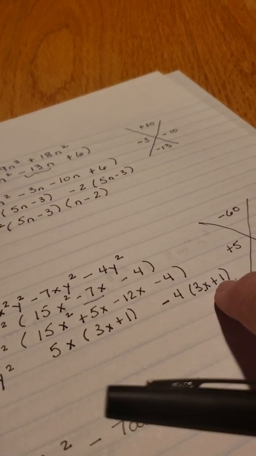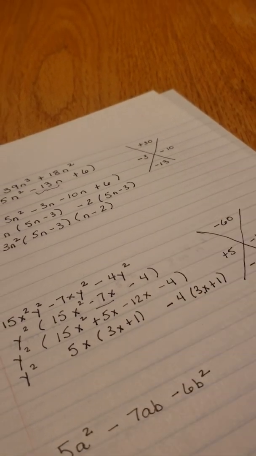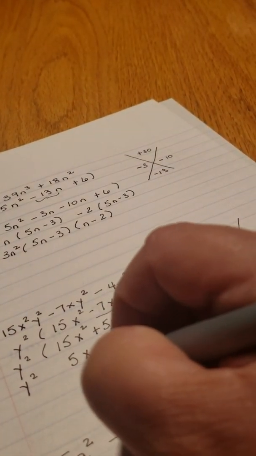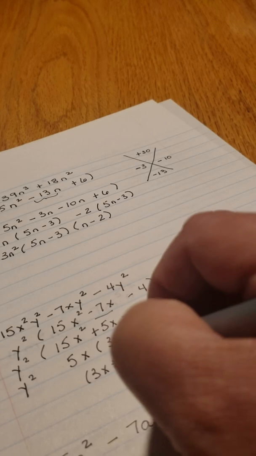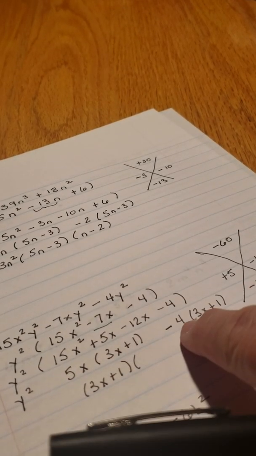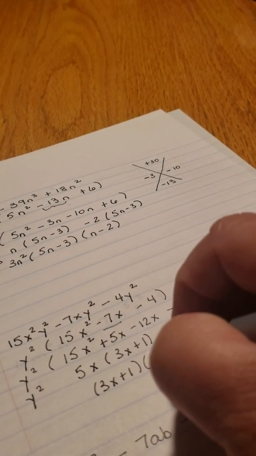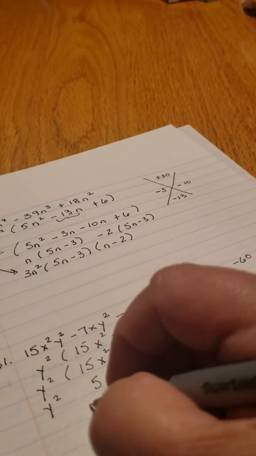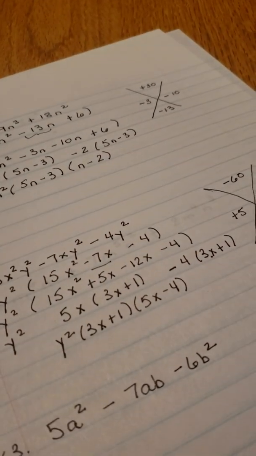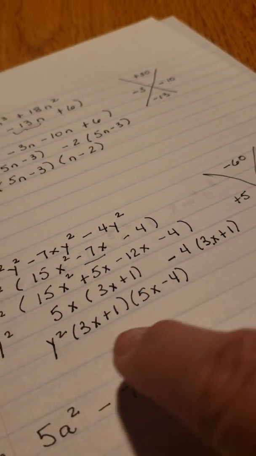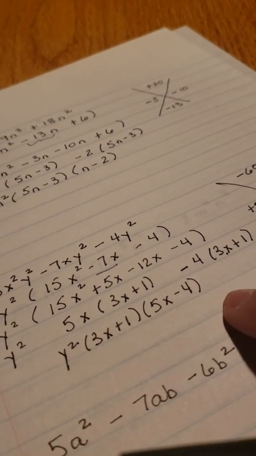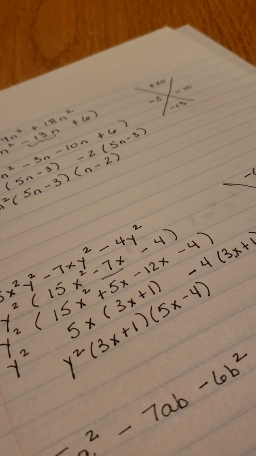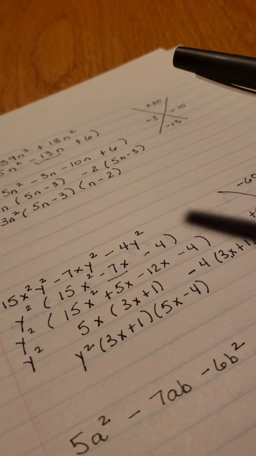Now I see that my common factor is 3x plus 1. My other factor would be 5x minus 4. And I'm copying the y squared that was my common factor from the beginning. So this is my final answer for that problem.